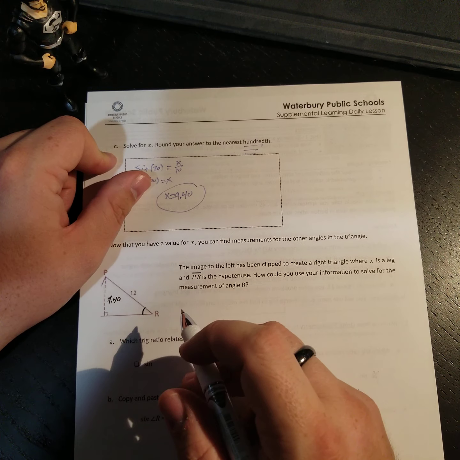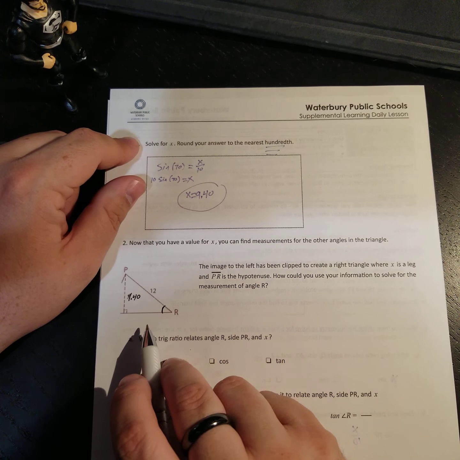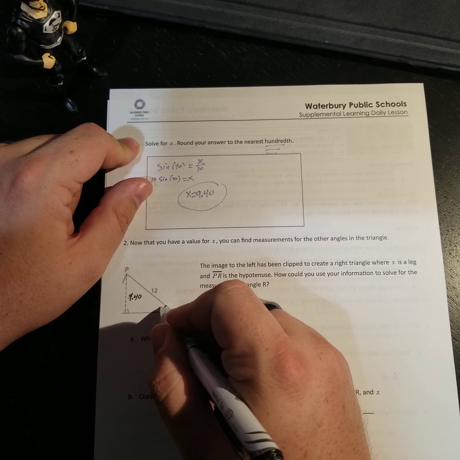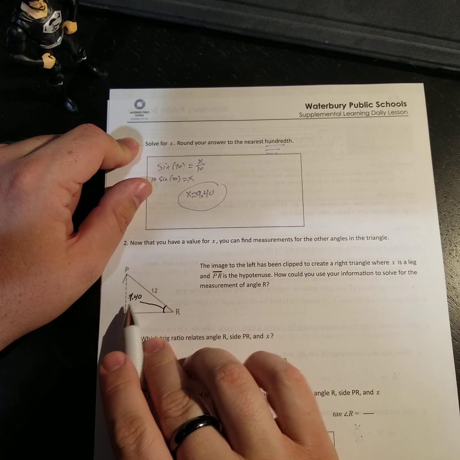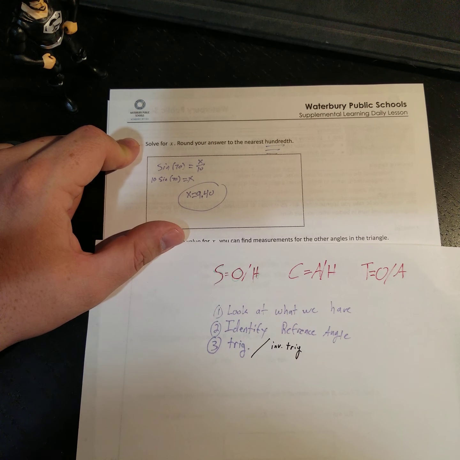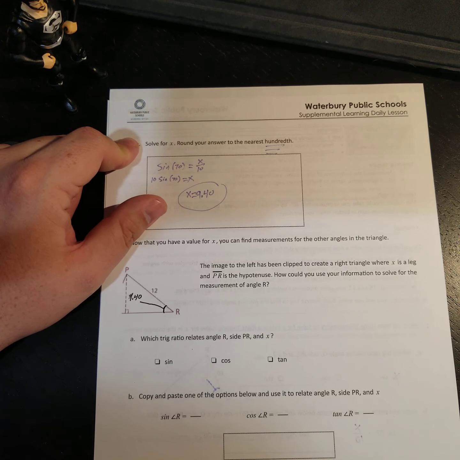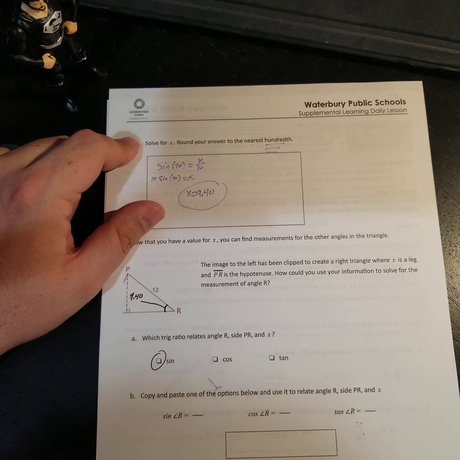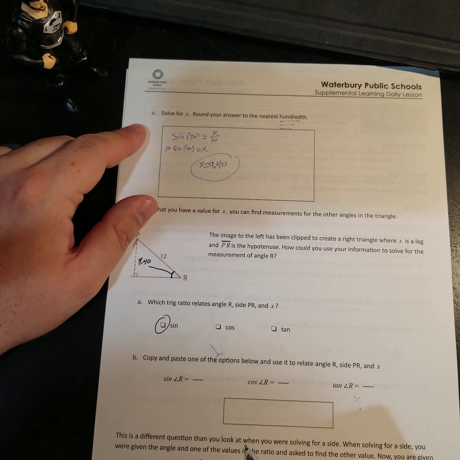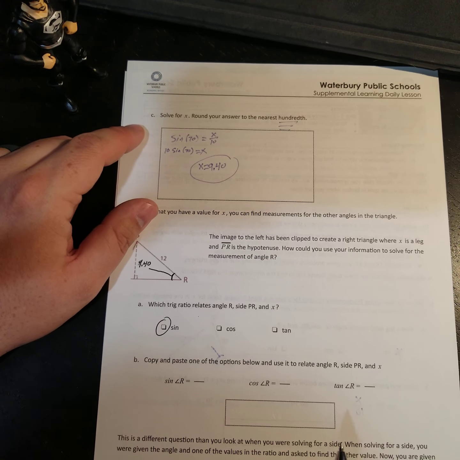Like I told you, I already gave it away. So from here, we draw a line. That's our opposite and hypotenuse. Opposite over hypotenuse, sine. We're still dealing with sine. Sine of R is equal to 9.4 over 12.